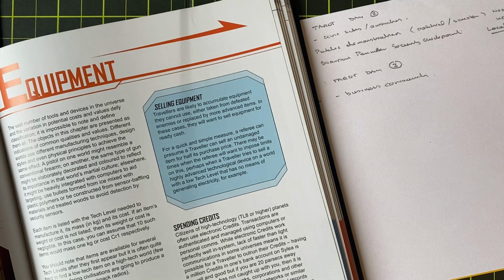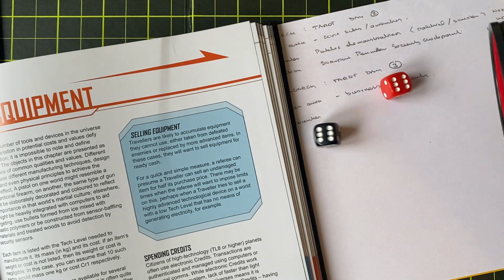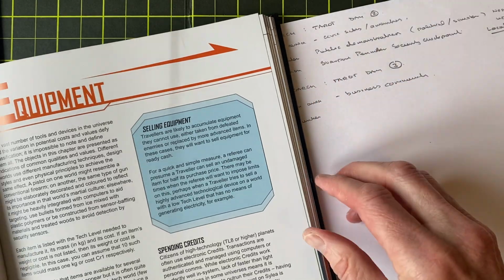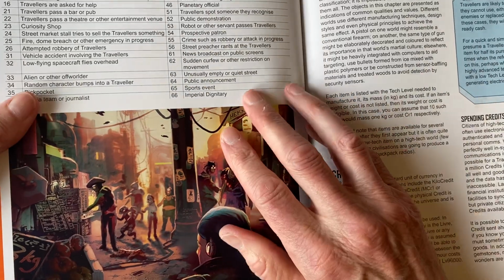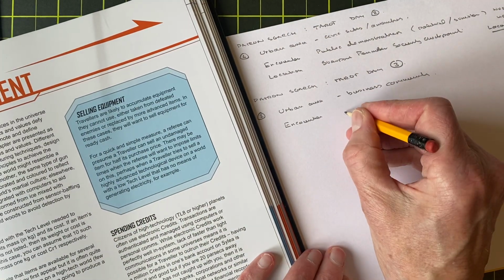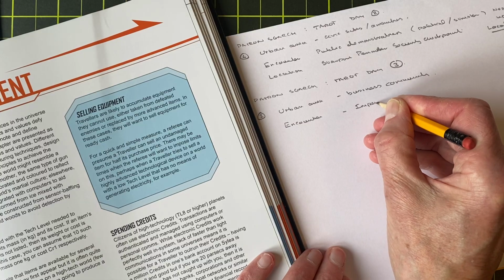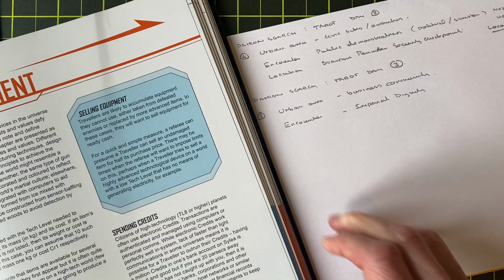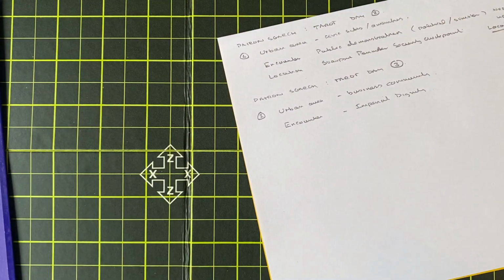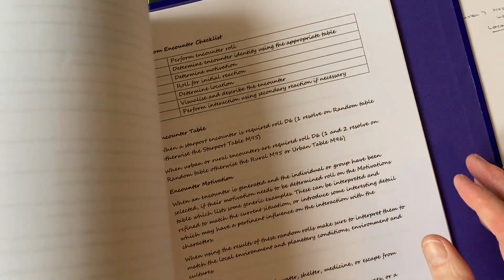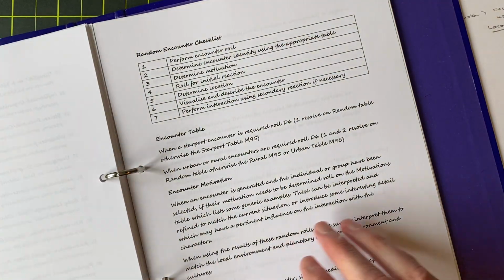So we'll get our dice, and red is the first one. Ooh, 66. Dear. Wow. That is imperial dignity. My God. What does that mean? Oh, imperial dignity. Wow. Is this a visit from a... So maybe, well, let's find out exactly where we are. So we've got an imperial dignity. Let's get to our encounter section, because this might give us a bit of visualization of what we're dealing with.